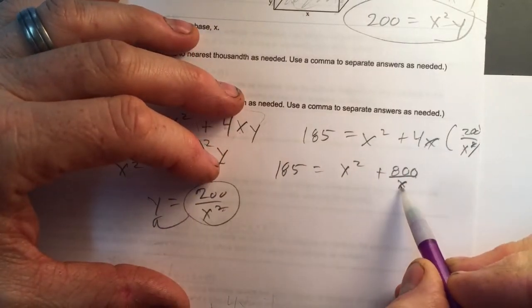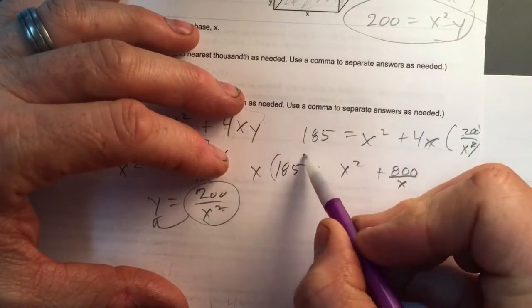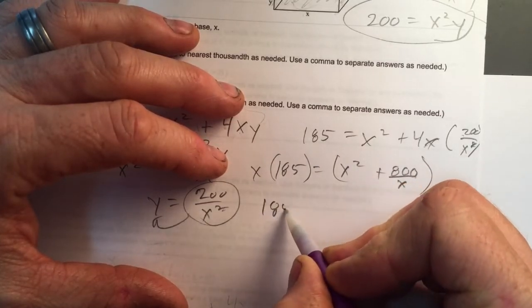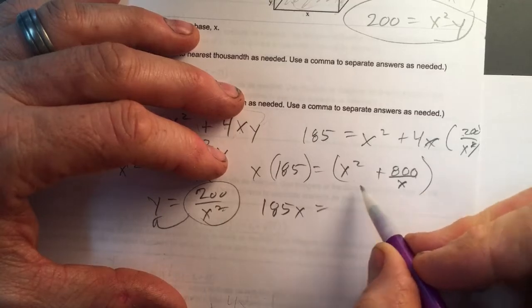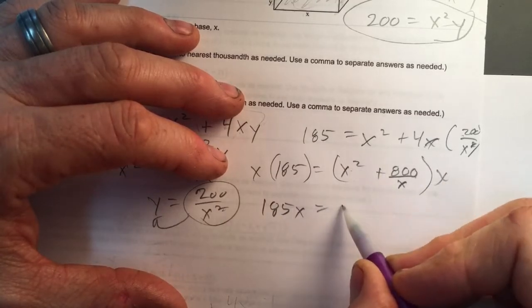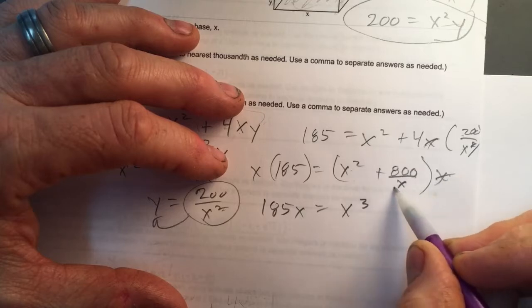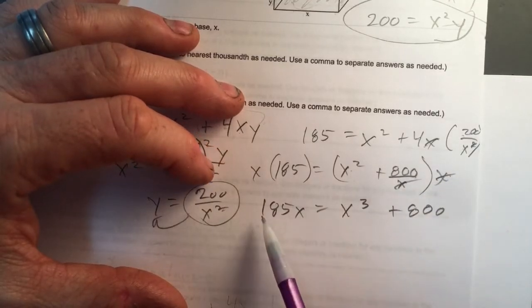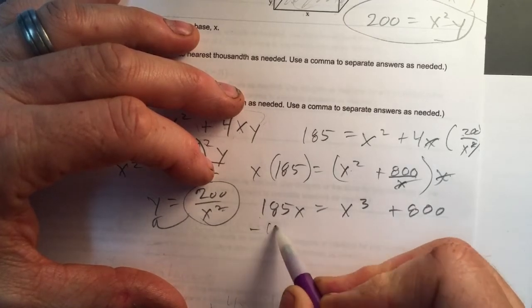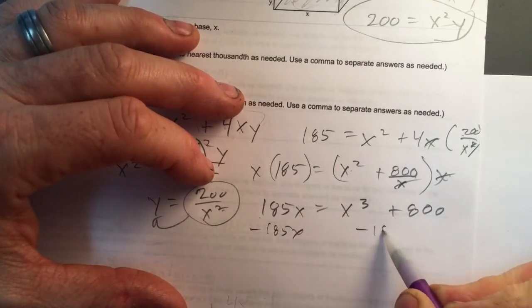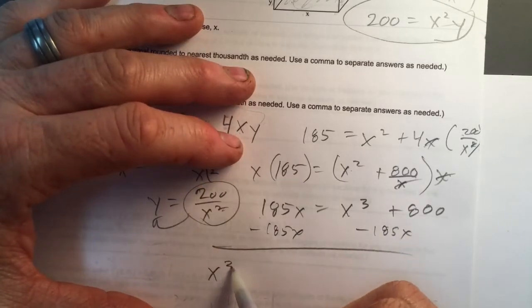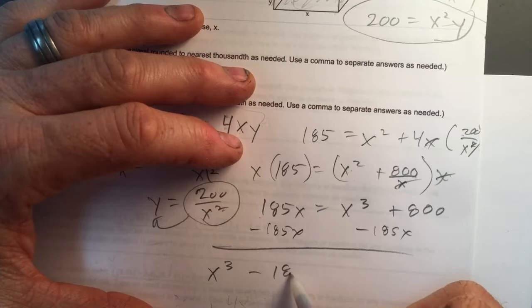Since I have this x in the denominator, I'm going to have to multiply both sides by x, which means I have 185x equals x to the 3rd, and then this x will cancel that x plus 800. And now I need to get this moved over here, so I minus 185x. And that's going to give me x to the 3rd minus 185x plus 800.